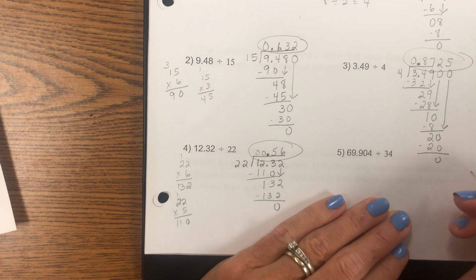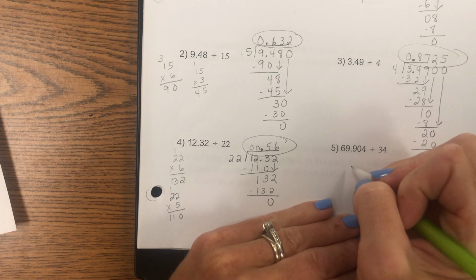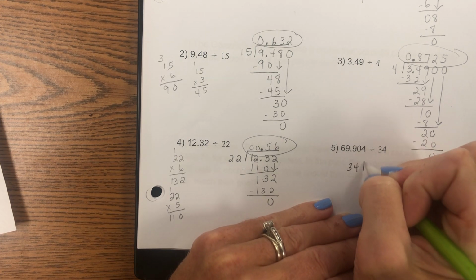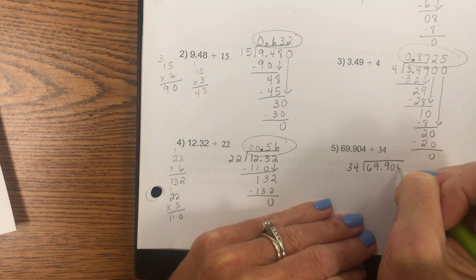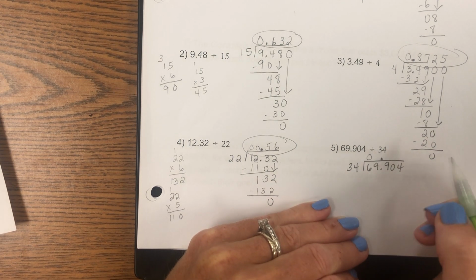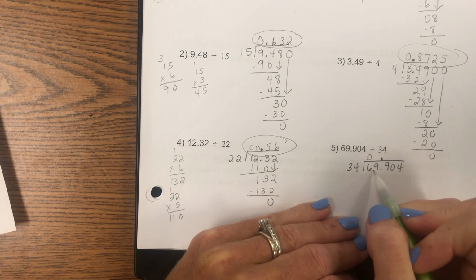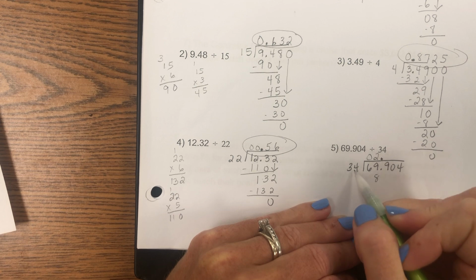Number 5, I have 69.904 divided by 34. So let's see. Decimal straight up. 34 will not go into 6. It will go into 69 2 times because 2 times 4 is 8 and 2 times 3 is 6.